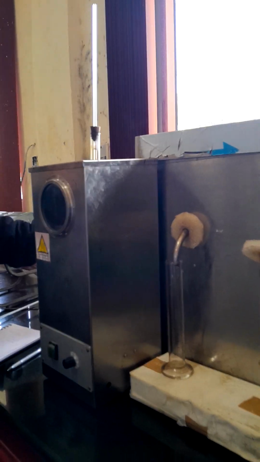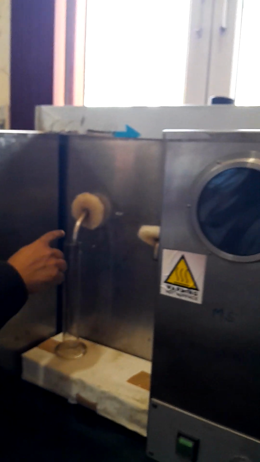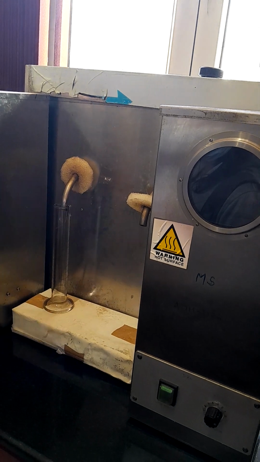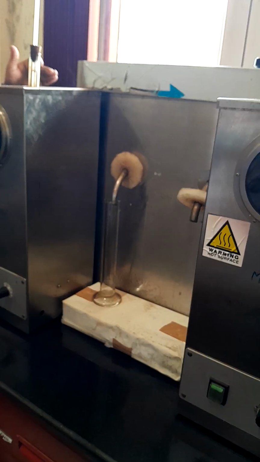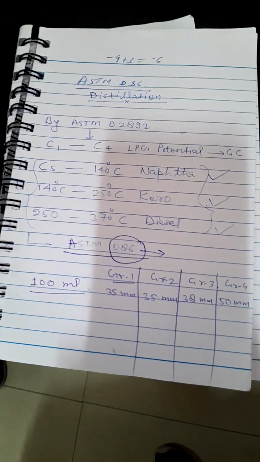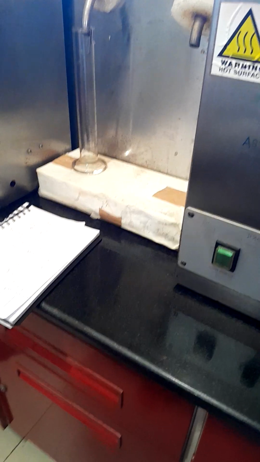If you are not heating the condenser after 270, this capillary will be choked from the inside. Your sample is passing through but not reaching the condenser, because otherwise your condenser will be at 0 to 4 degrees centigrade.